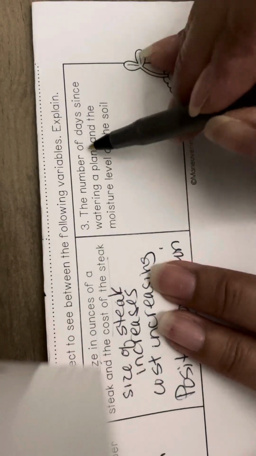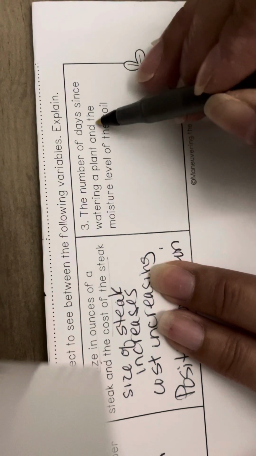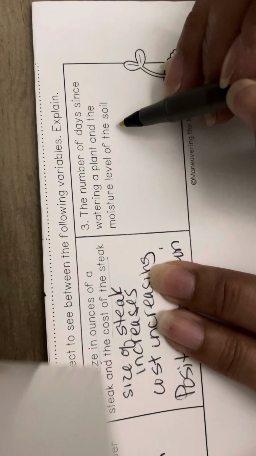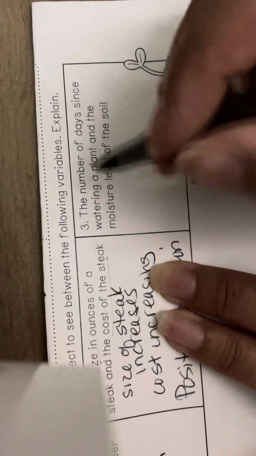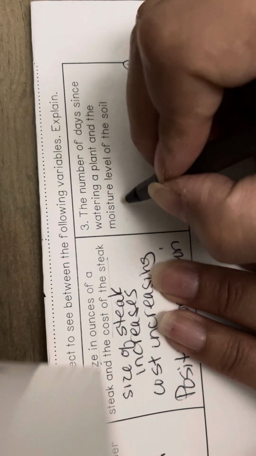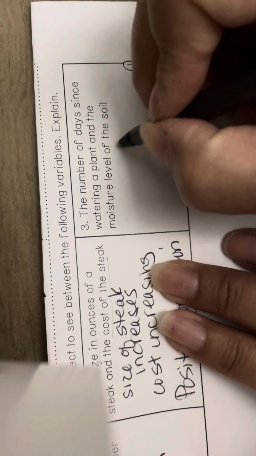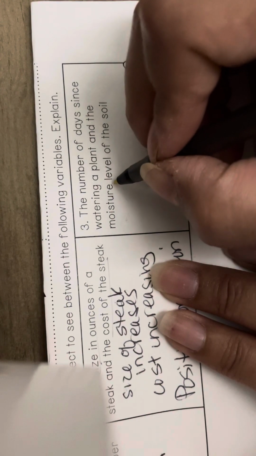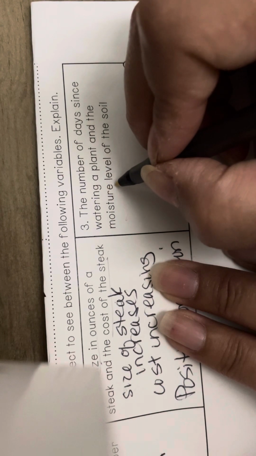And then here, the number of days since watering a plant and the moisture level in the soil. So the greater the days, or the more days that go by that you don't water a plant, what's happening to its moisture? Is the soil in that plant still wet, or is it drying up?